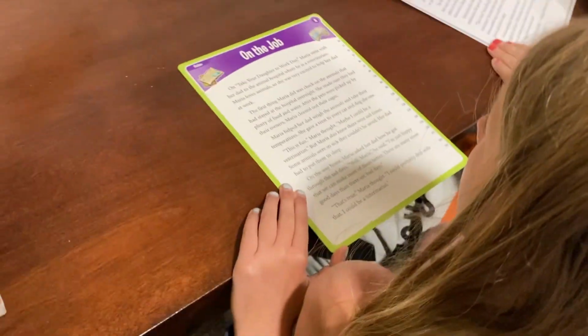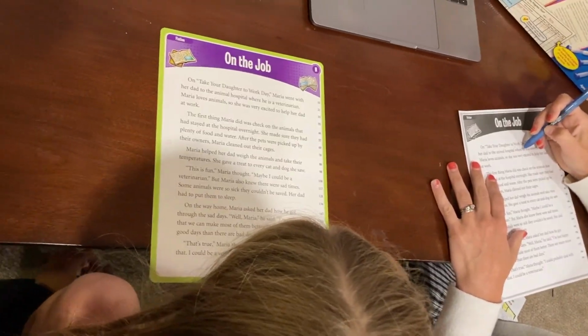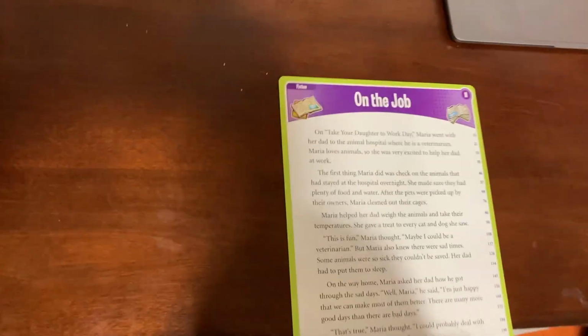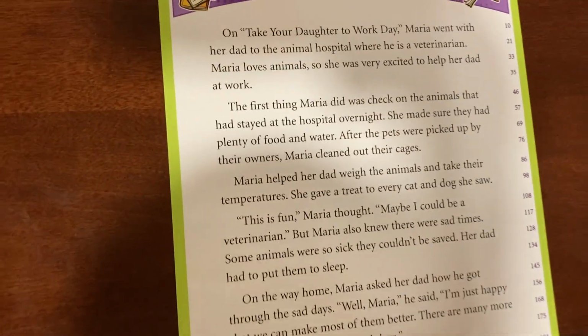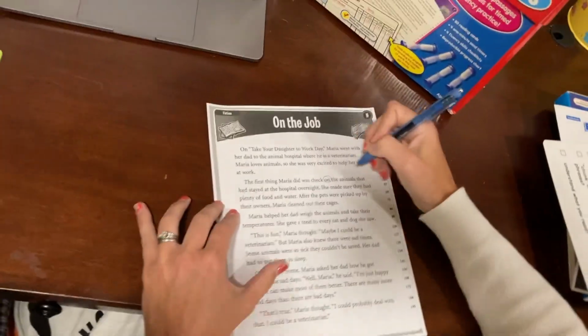Ready, set, go. On Taking Dad to Work Today, Maria went with her dad to the animal hospital where he is a veterinarian. Maria loves animals, so she was very excited to help her dad at work. The first thing Maria did was check the animals that had stayed at the hospital overnight.